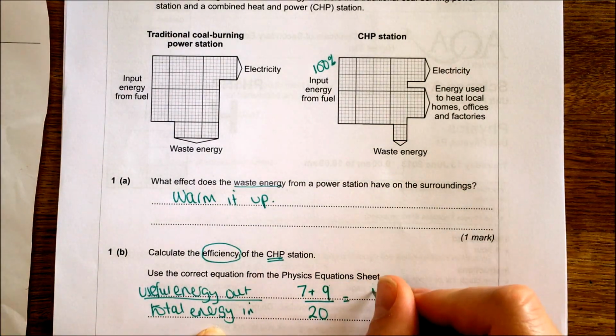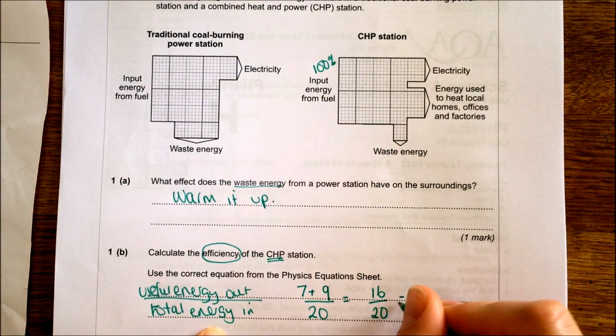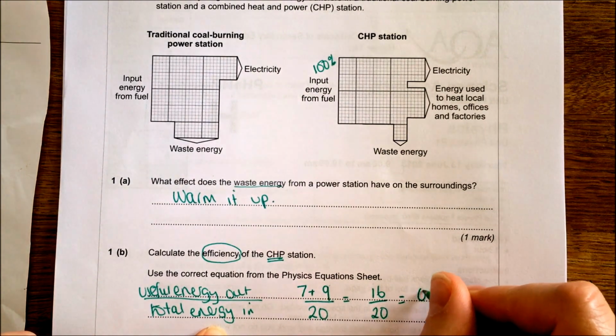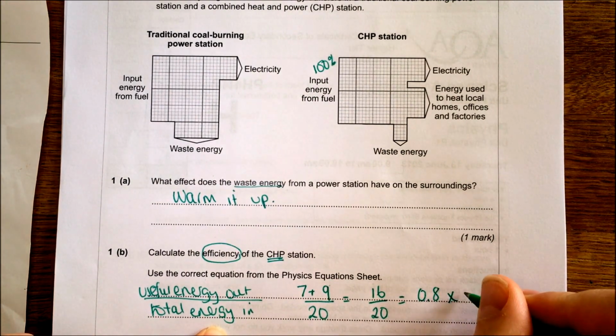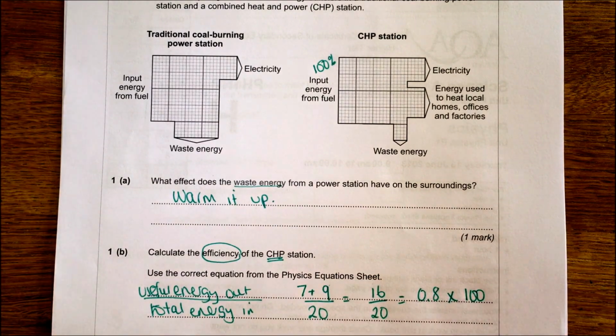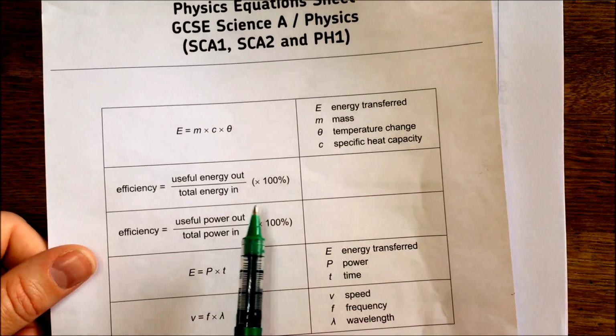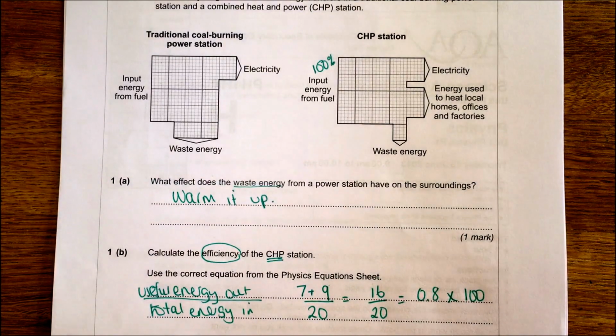Okay, so what we've got is 16 divided by 20, and that would give us 0.8, and then we need to times that by 100. Remember here on our equation sheet we need to multiply it by 100, and that would then give us 80%.